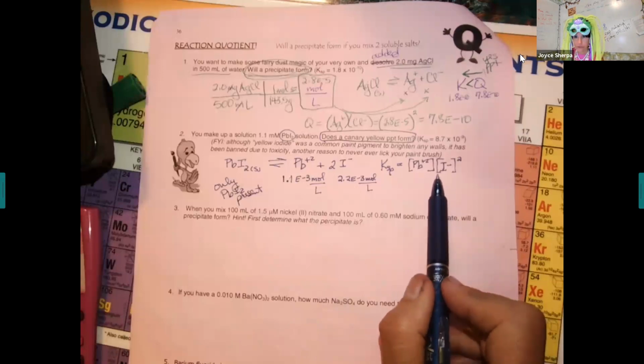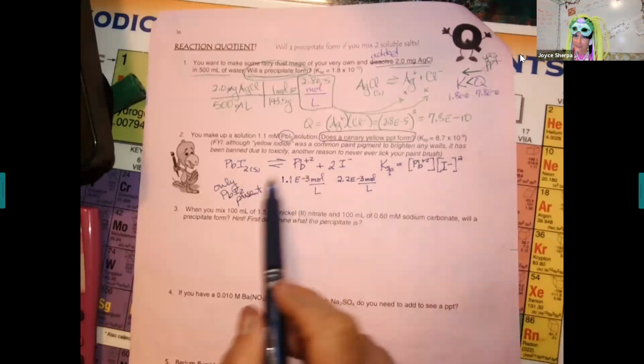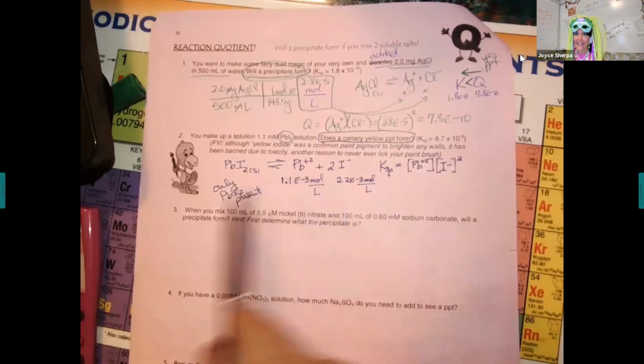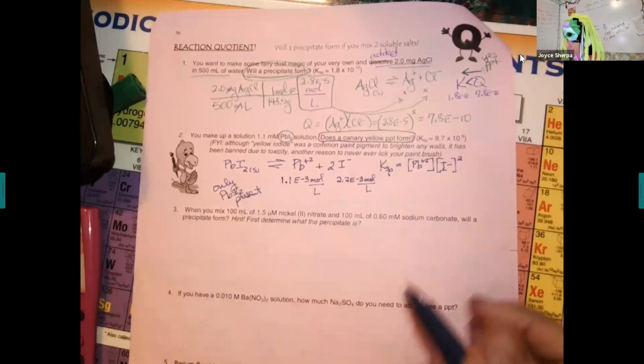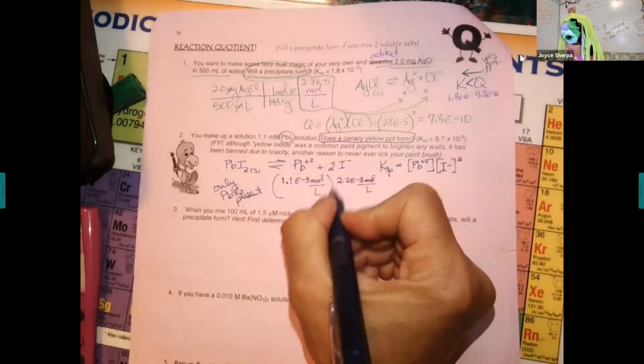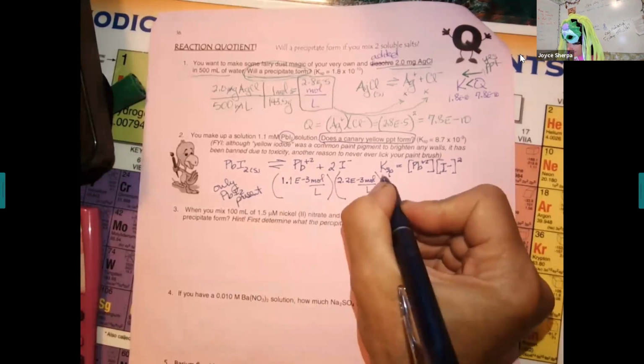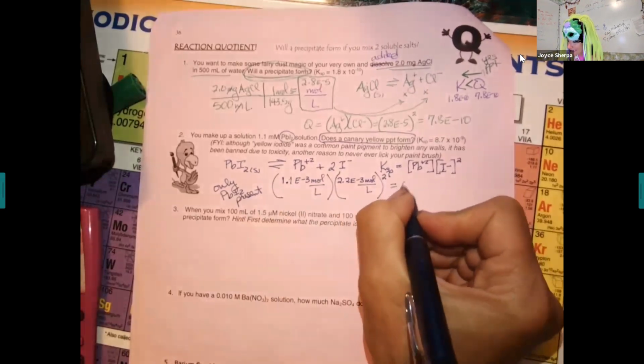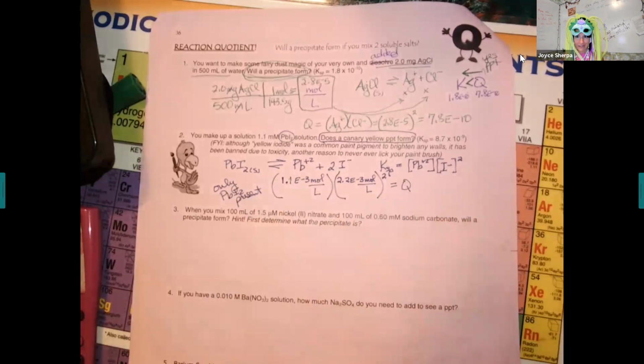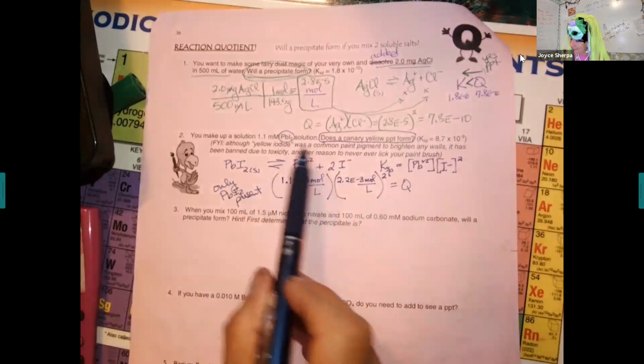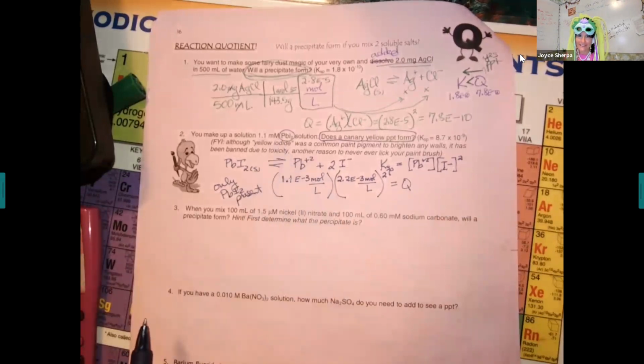And then I plug into my KSP. So you had to double the iodide and square it. Right? So that's my Pb. I doubled my iodide and I square it. This is going to give me a Q value because it doesn't say this much dissolved. It just said, did it form?